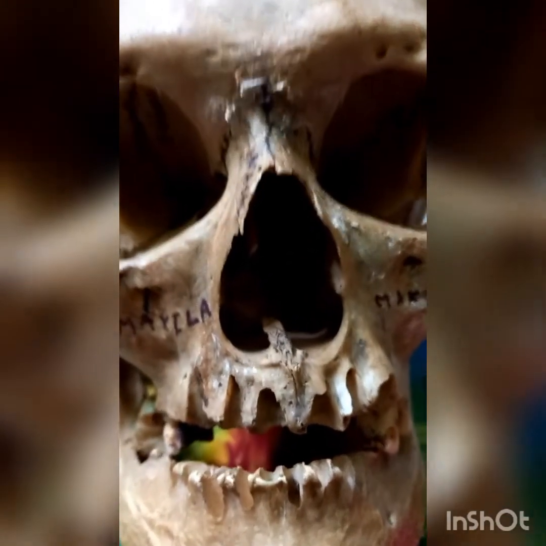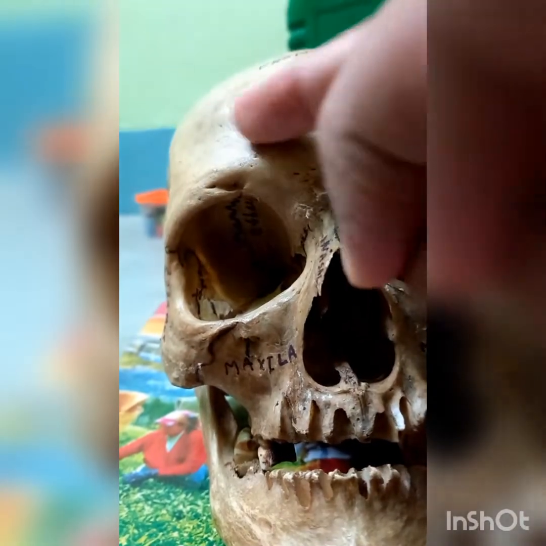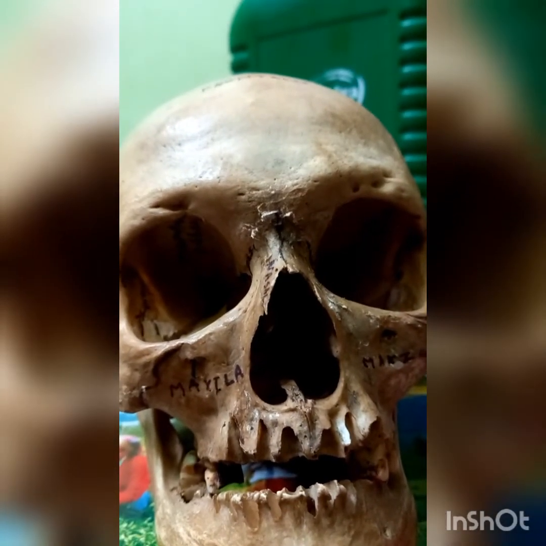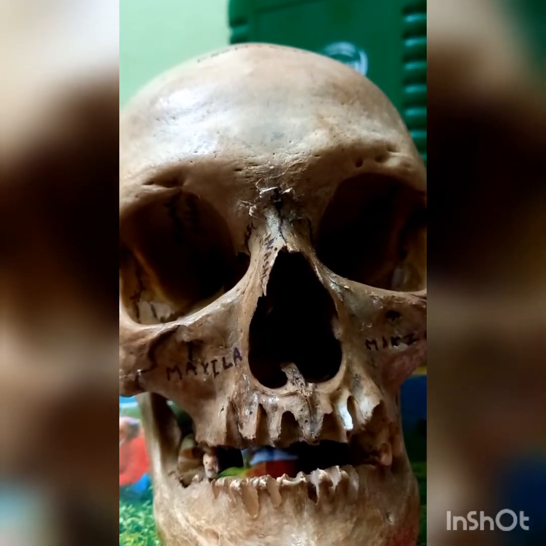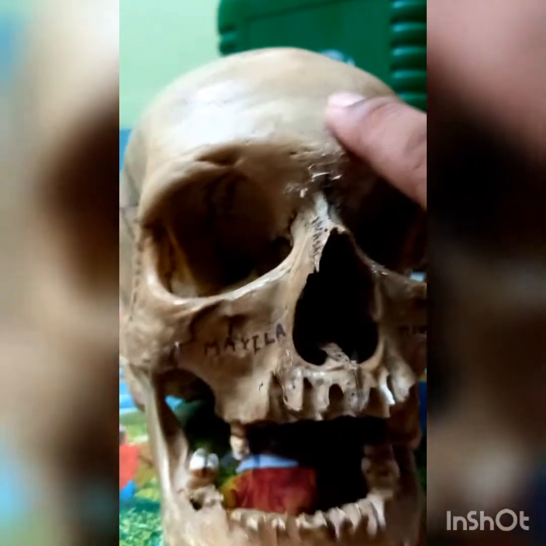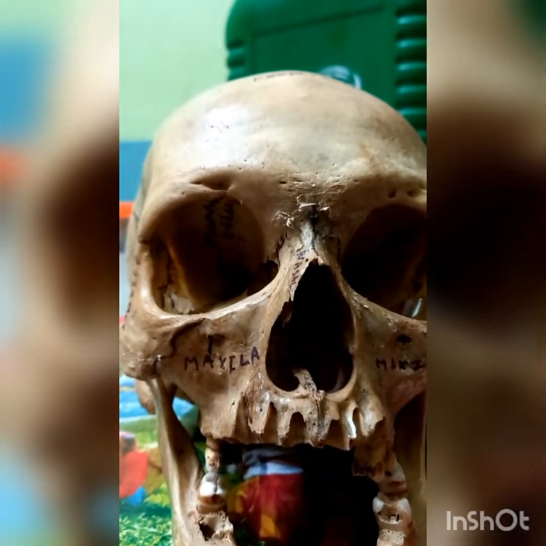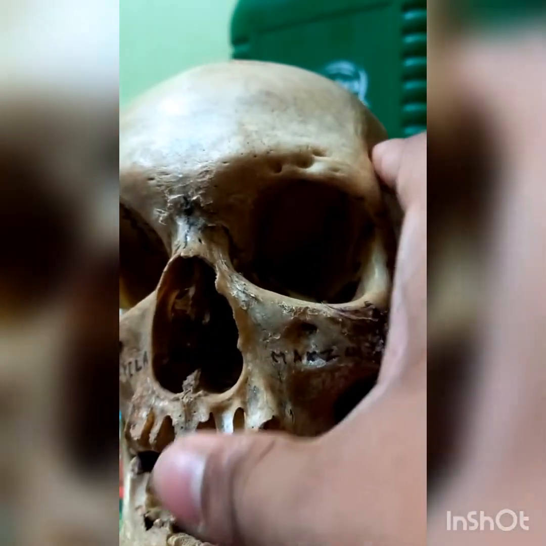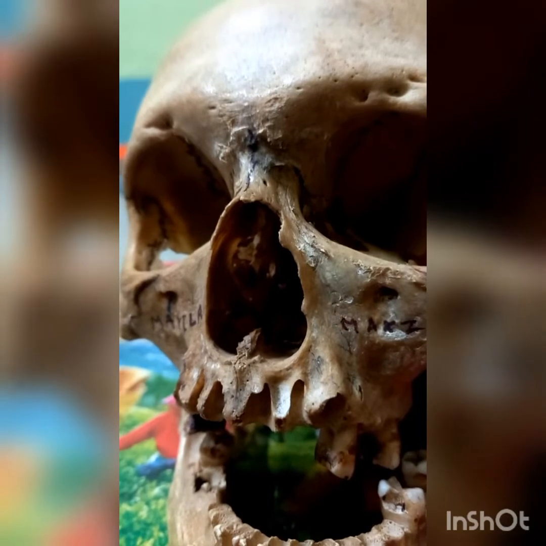So now we can see many points to study in norma frontalis. In the frontal region, this is called the supraciliary arch. To understand what the supraciliary arch is, it represents the line of the eyebrows. This is a rounded curved elevation just above the medial part of each orbit. This is the supraciliary arch.